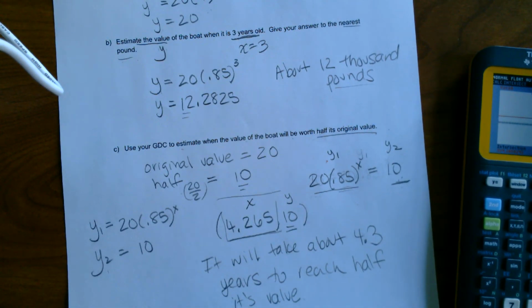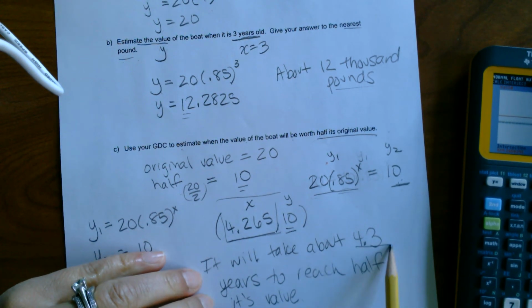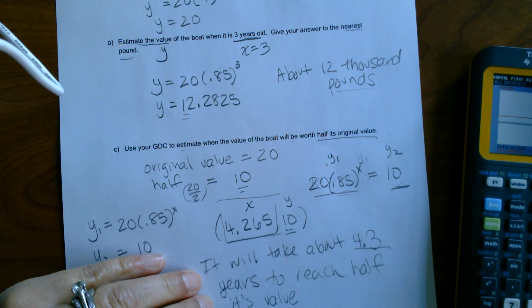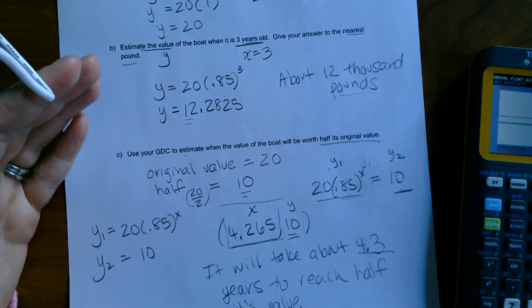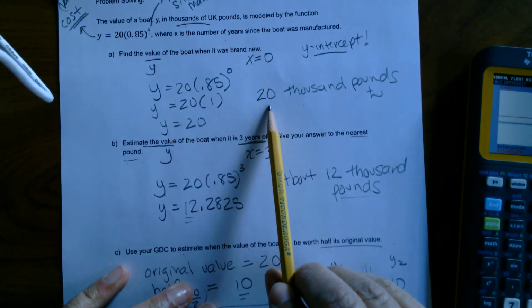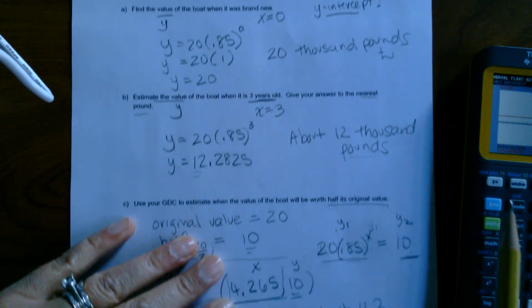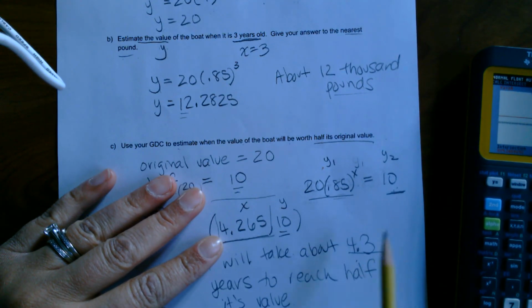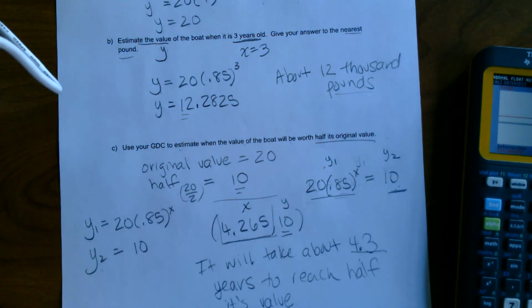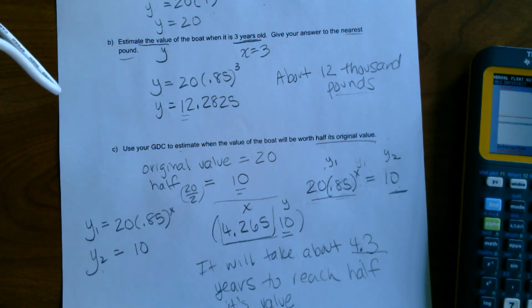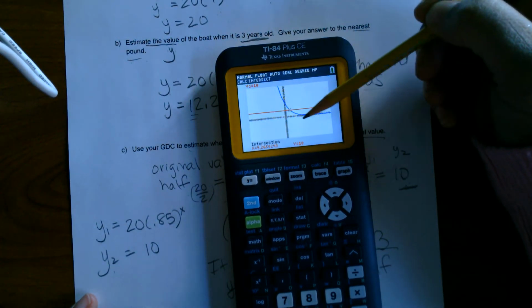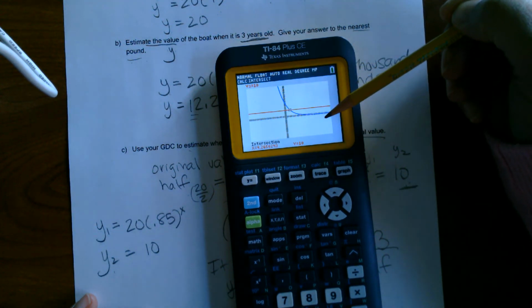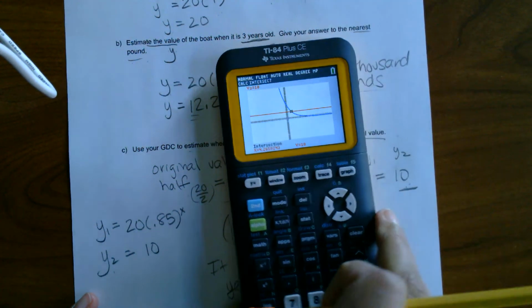So what this is, it's depreciating. So over time, when you buy a boat, a car, a motorcycle, over time it's going to lose value because you're using it. So it starts off at 20,000 pounds. That's what you bought it for. But then after about 4.3 years, it's going to just be worth half that value because you're using it. You're putting use into it. So it's depreciating. So when you look at this calculator, see this blue curve? This is called decay. So when your curve is going down, it's decaying.